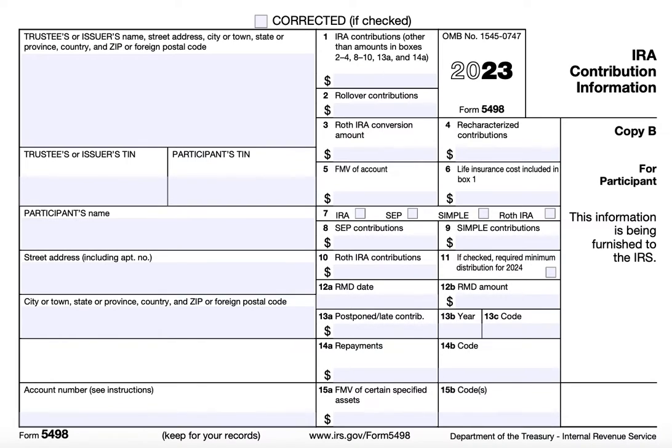For tax year 2022, you can probably expect to receive a copy of IRS Form 5498 after you've already filed. You don't need your 5498. This is an informational form, and this is a form that's provided for your records.